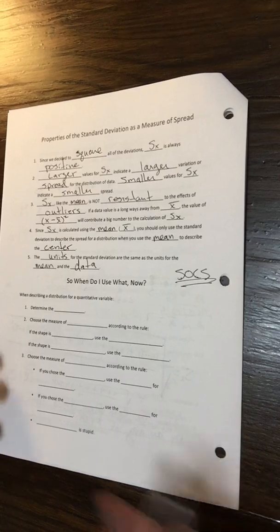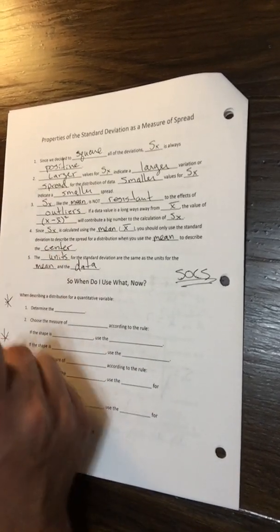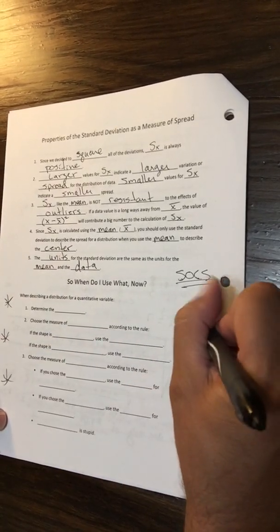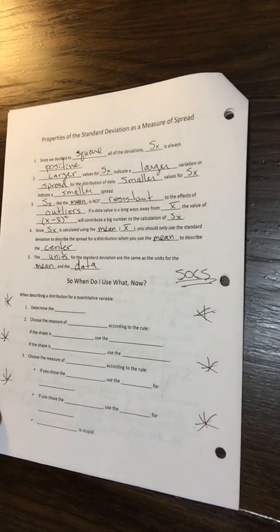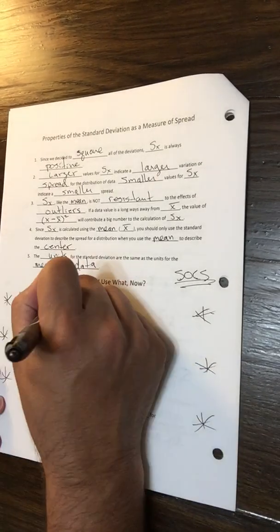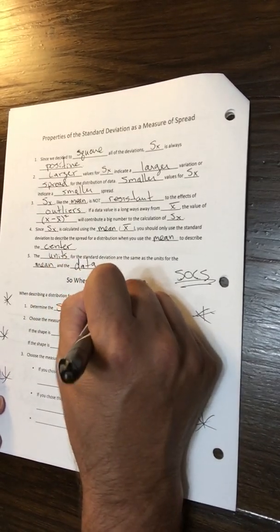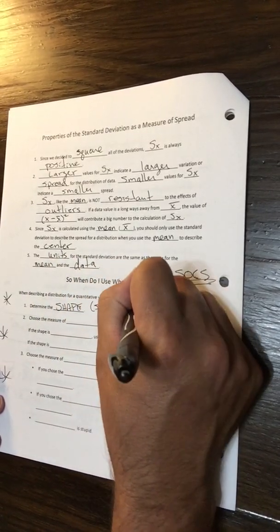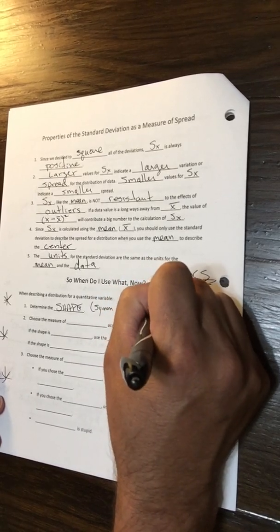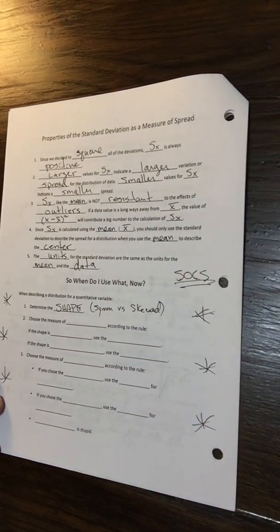Here's the order that it goes. This is pretty important for you. It tells you how to go forward, putting all of this mess together. So I'm going to asterisk it up because it looks important. First thing you should do is determine the shape. And basically, I mean symmetric versus skewed. Take a look at your shape first.